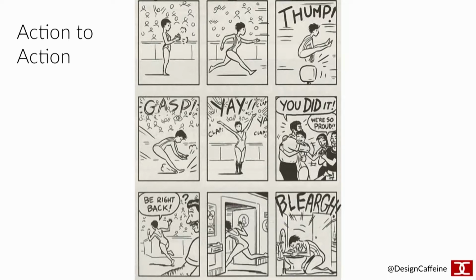Let me show you the action to action. Again, this is from Scott's book. And in this case, this is a cool storyboard. You can see the opening slide. The person is preparing to do an athletic exercise. She does the jump, lands it. Her parents say, "You did it. We're so proud." And she says, "Be right back." And she goes to the bathroom and throws up. Anybody who's been to an athletic event can totally relate. Now, me, I've never done anything athletic, so it's all good. Anyway, on to Will, who's going to demonstrate how to do a nice action-to-action transition.